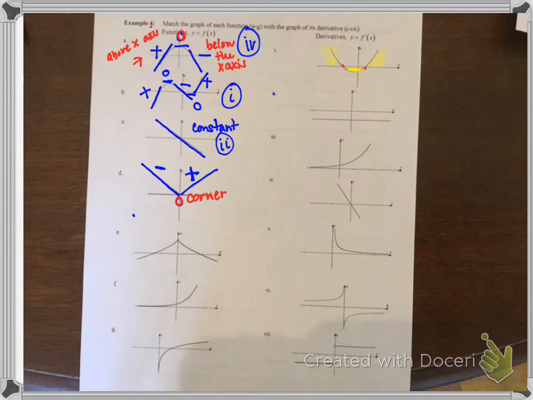So let's see if we have any breaks in the graphs. If I look at it, I see I have 6 and 7 that does that. But the only one that fits the bill, because we have constant slope here and here, is going to be 7, which is VII. Okay? So do you see how it broke? Because remember, it's non-differentiable at a corner.